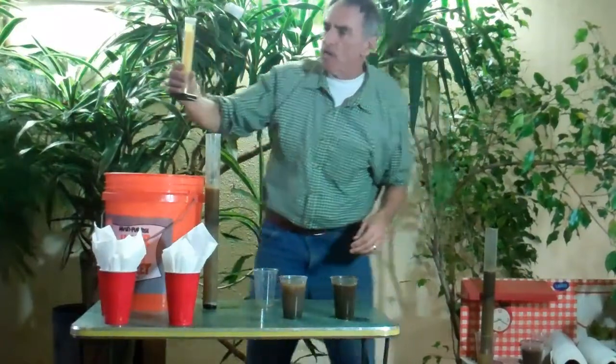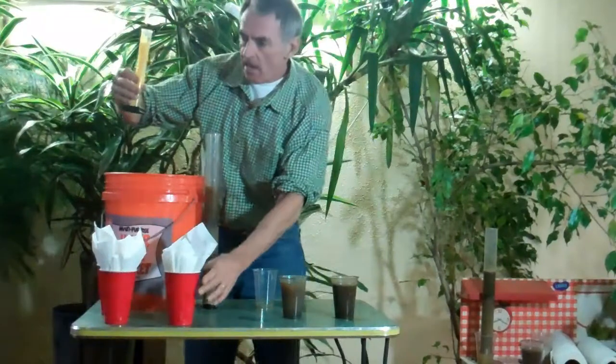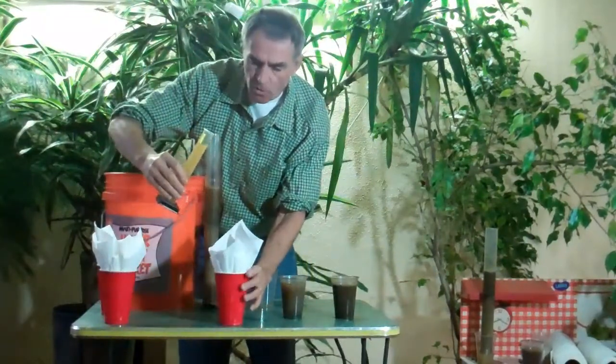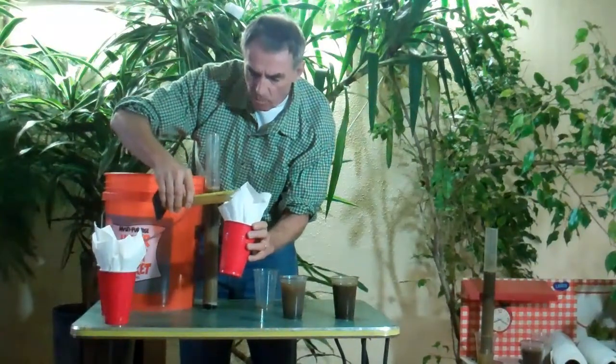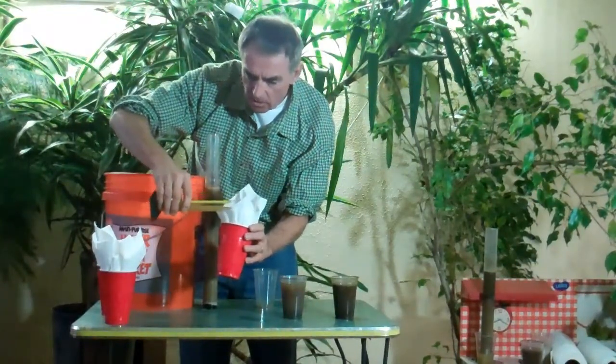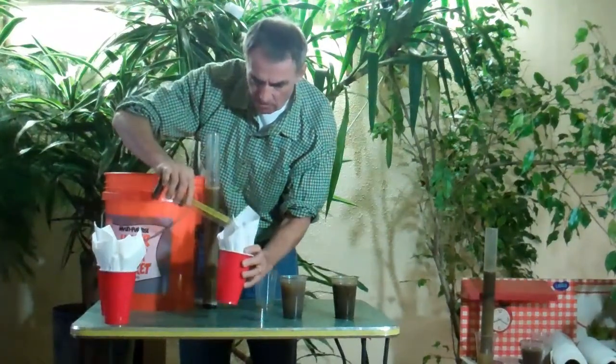This goes up to 90 milliliters, and then I'll have them pour it through a paper towel that I've inserted into a glass. Pour it through slowly so the water will drain through the paper towel.